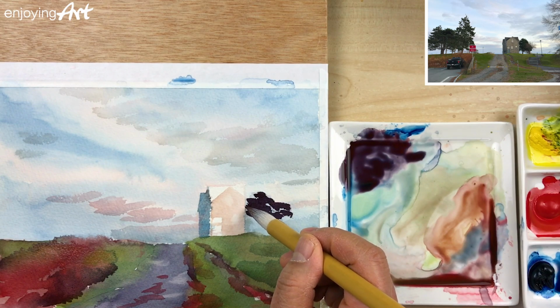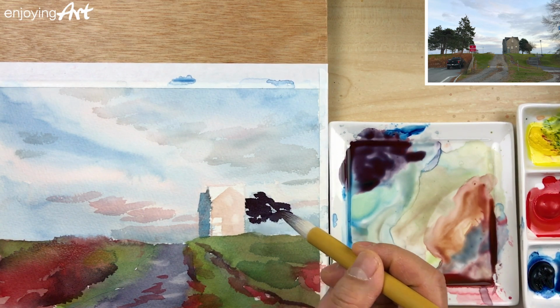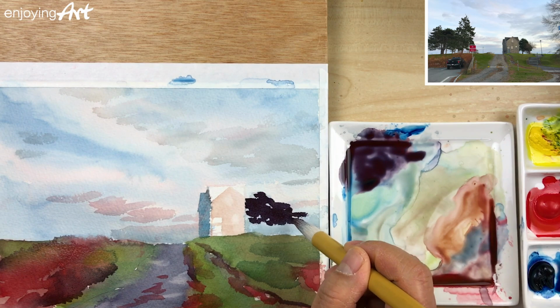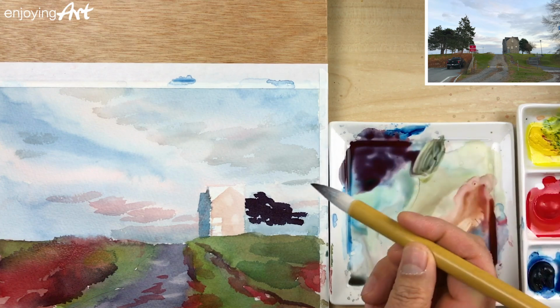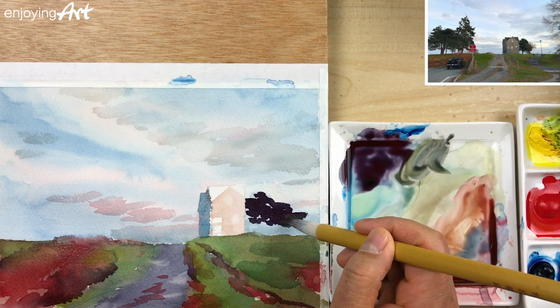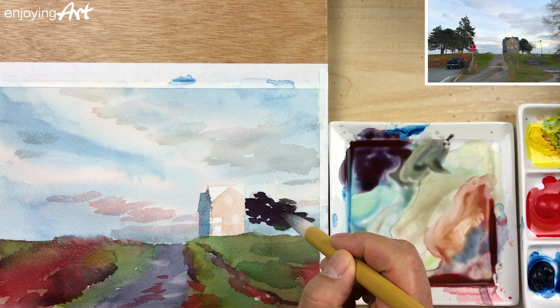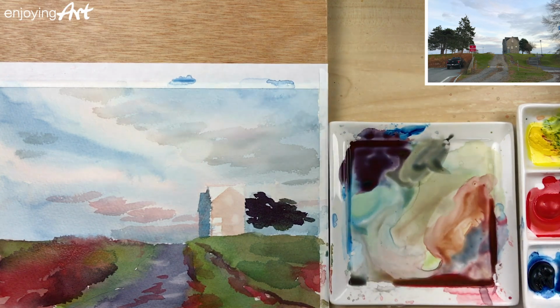Make sure you leave enough gap suggestion for the sky. So I'm gonna get a little bit of yellow color, have a little feeling of green. Just think about the shapes. So that's good. Now I come to the other side.